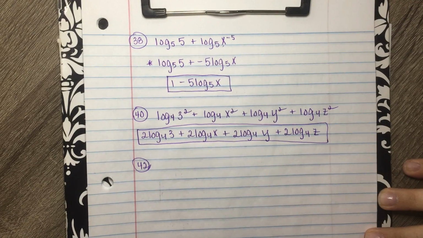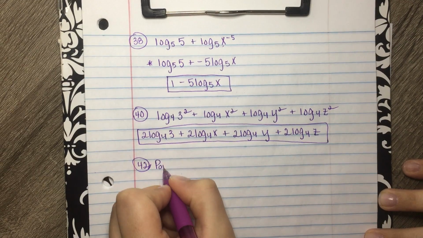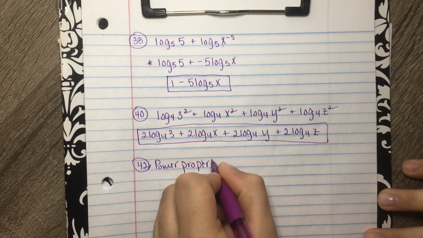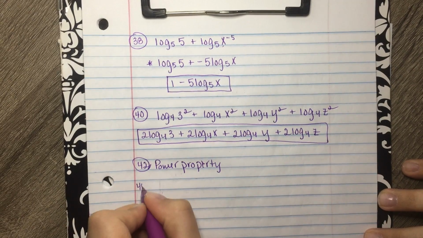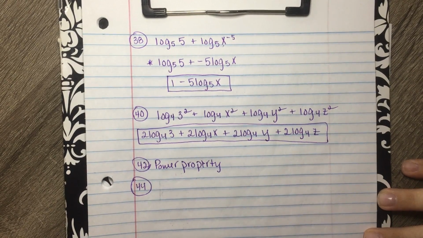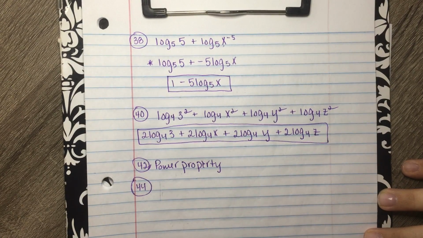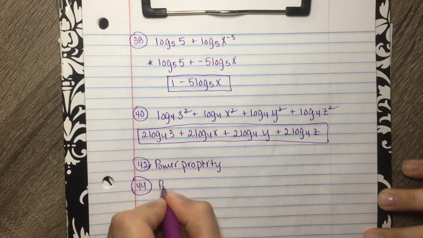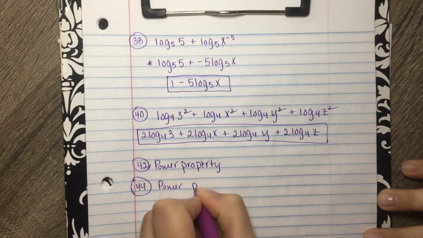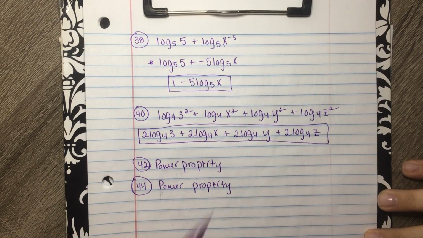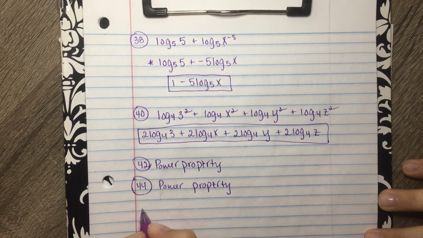Just 3 more to go. These are nice because you don't have to actually solve them. You just have to list out what property you would use to get the one side to look like the other. And in 42, you would use the power property to bring that 6 on top of the 2, and then 2 to the 6 would be 64. Looking at 44, 44 also would be a power property because you'd bring that 1/3 on top of the x to be an exponent, and then you convert to radical form.